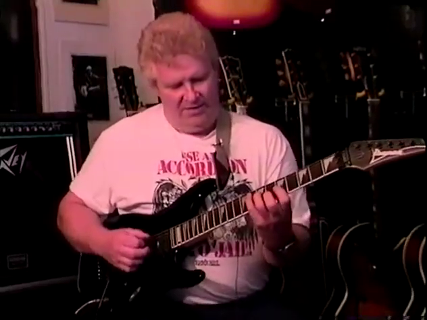Move it up one more fret and you'll be in the key of F. If you want to play in the key of F, all you have to do is move E up a half step. Okay, and if you move up two more frets, you'll be in the key of G.